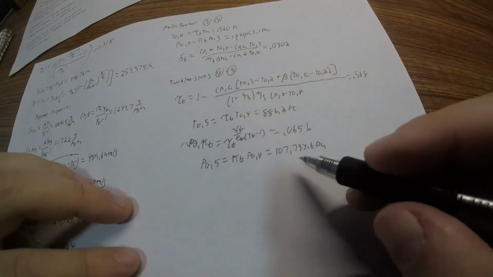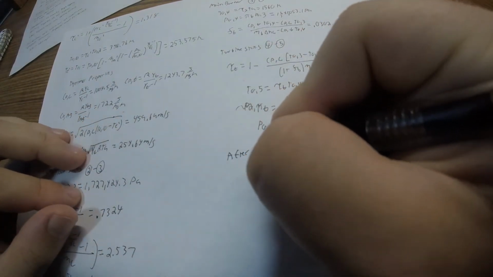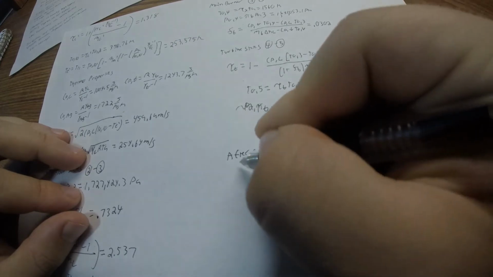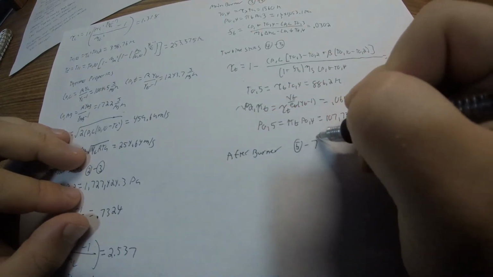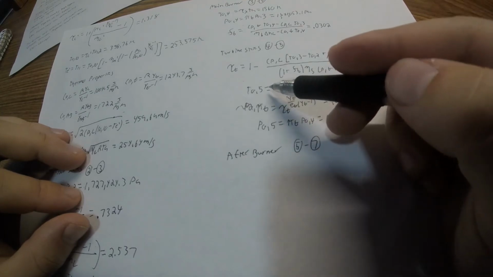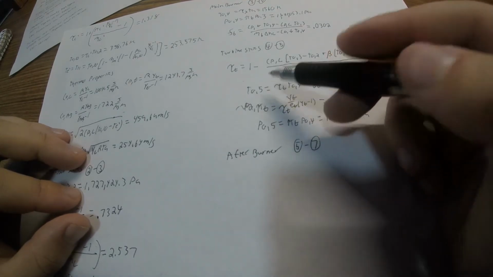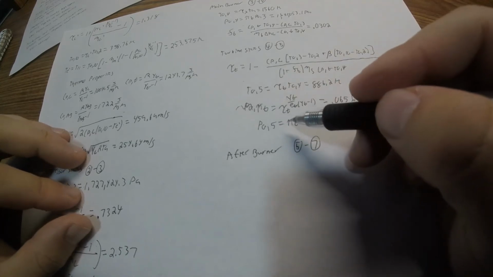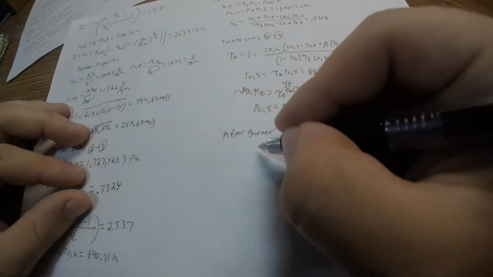But we're not done yet, because now we have an afterburner. If there was no afterburner, you could use this temperature and this pressure to calculate the exit velocity. But because we have an afterburner, we have to continue on.